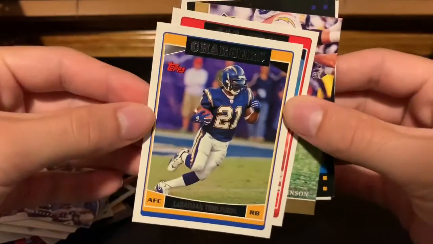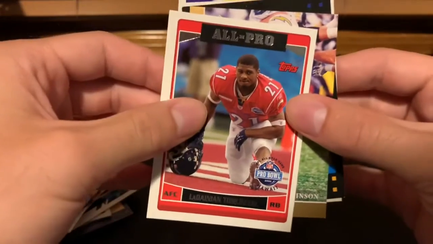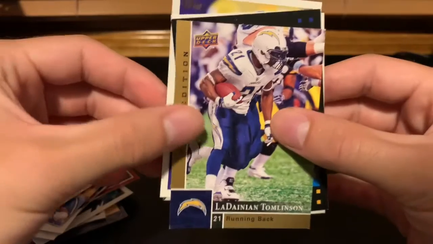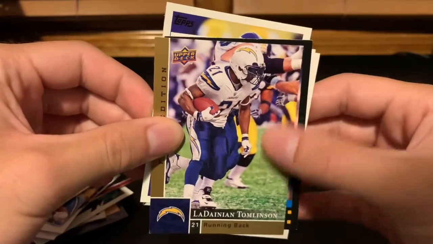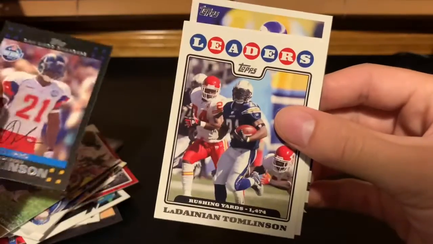I like this. I think it's more kind of like a juking photo. You know where he's at. He's at the Pro Bowl. Cool card. You can tell he's getting the ball out of the backfield. Another Pro Bowl.